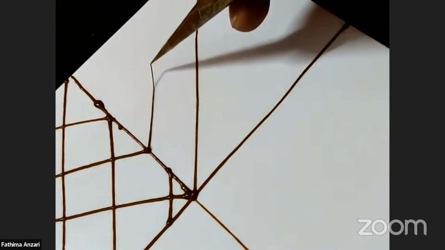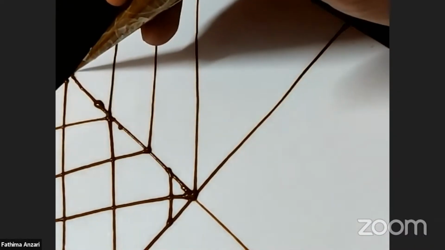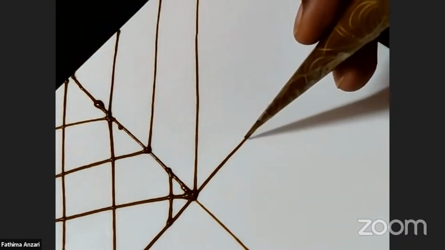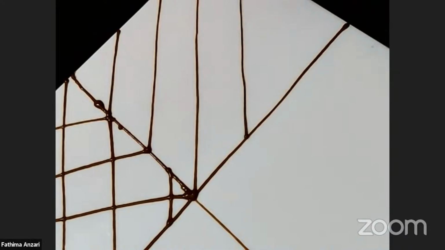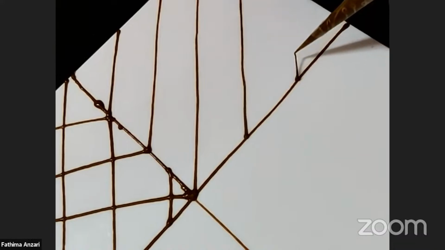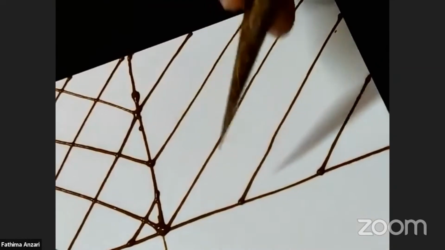Until my cone stops oozing out the paste, I will continue doing this mess. So it's a bit down now. Still it is oozing out, but now it's under control, I think. So yes, I have drawn cross lines again. Over the cross lines you have to draw.